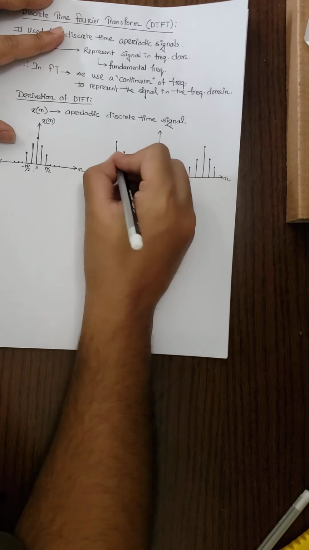So we can write xp of n is periodic in nature with a fundamental period of N.